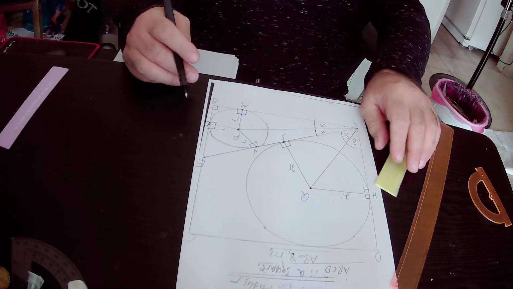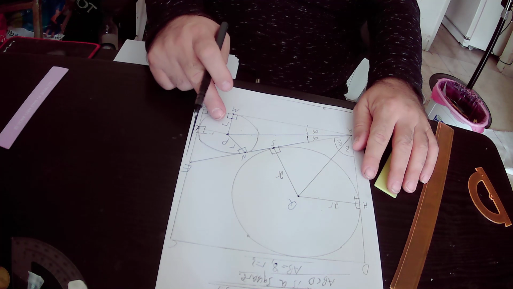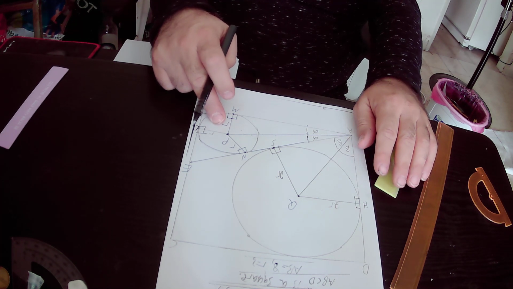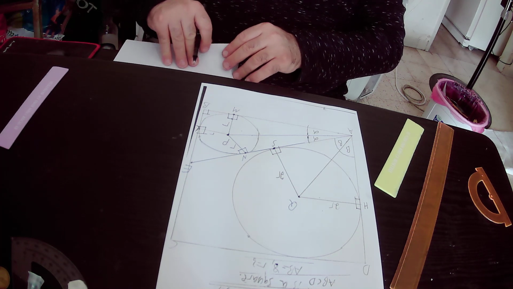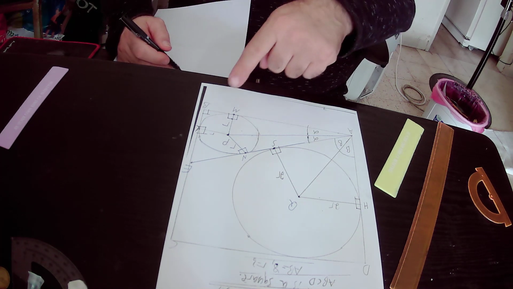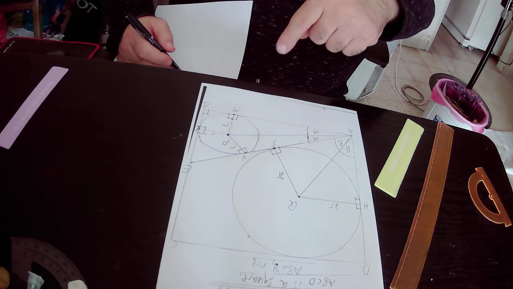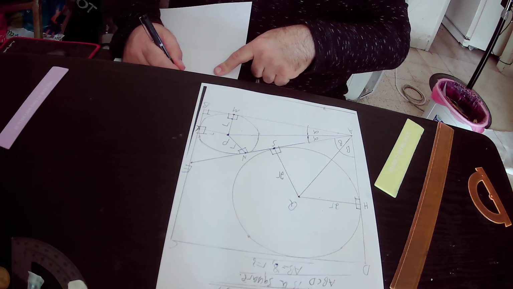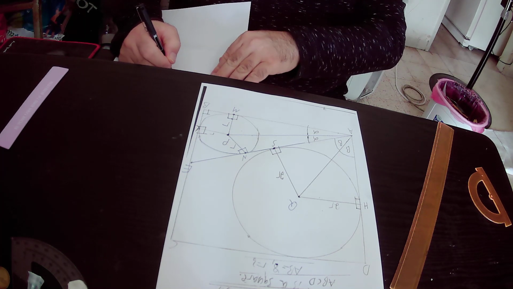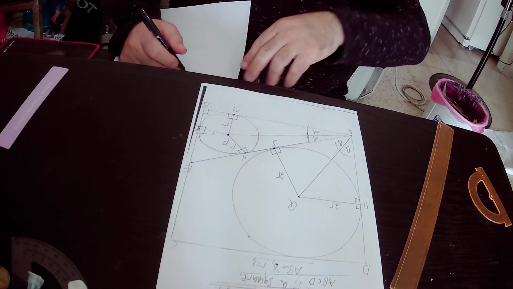So we will focus on quadrilateral PLMB. Actually, in quadrilateral PLMB, we have three right angles. One, two, and three right angles.